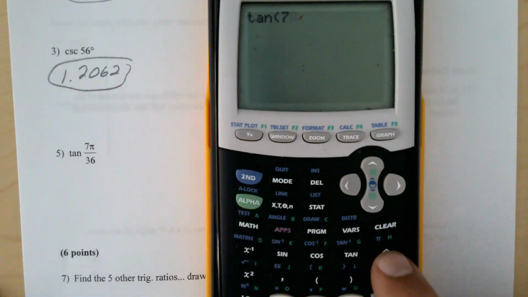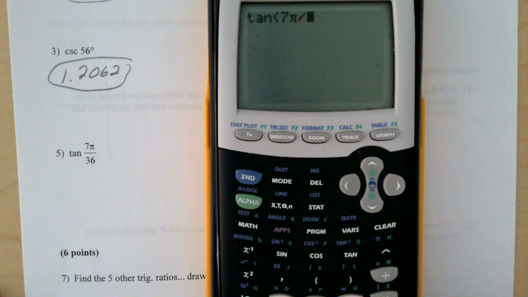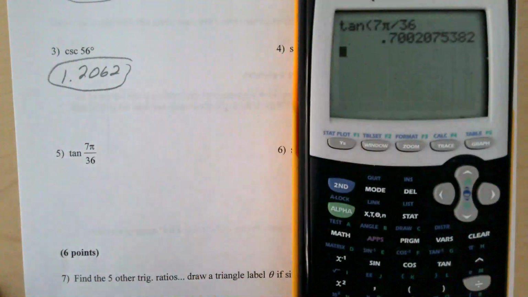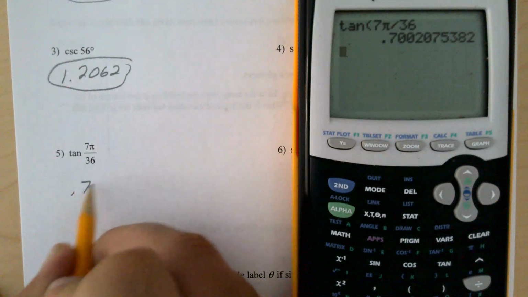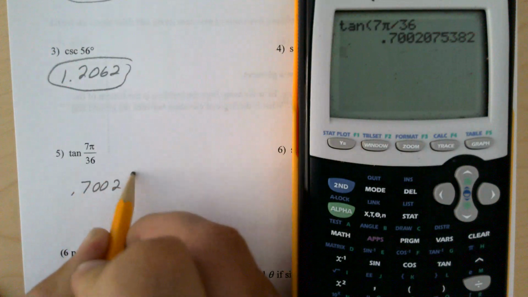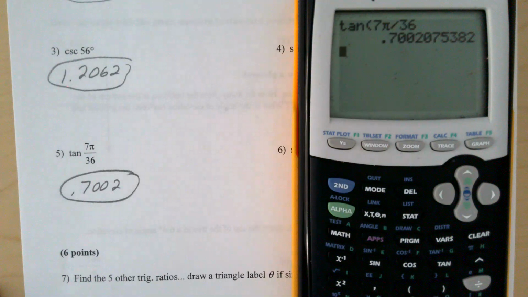So now it should be very easy to be able to type in the tan of 7 pi, using the caret key. That's where the pi symbol is. And then I divide by 36. And it's going to give me a ratio of 0.7002. Okay. Again, we're still comparing the opposite side to the adjacent for tan.